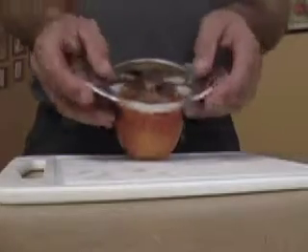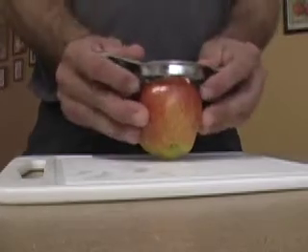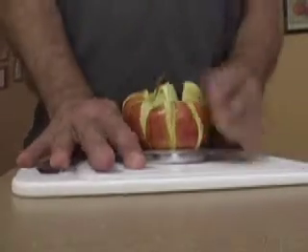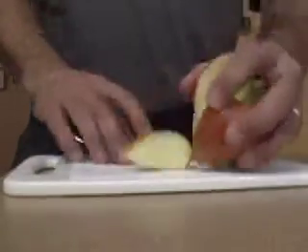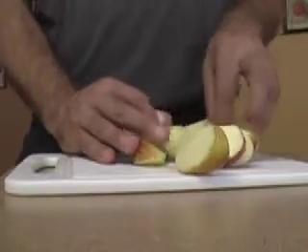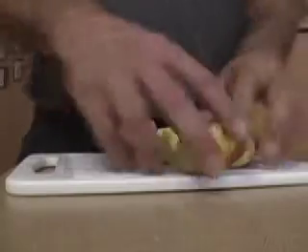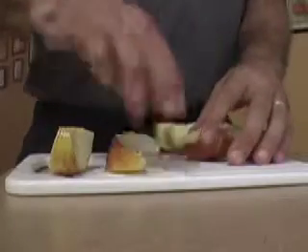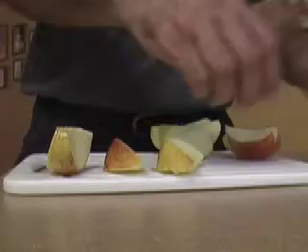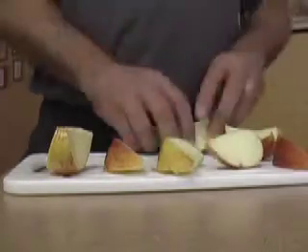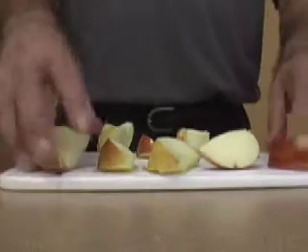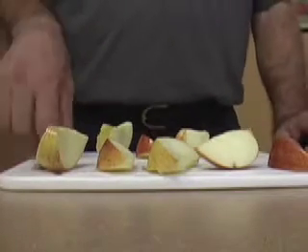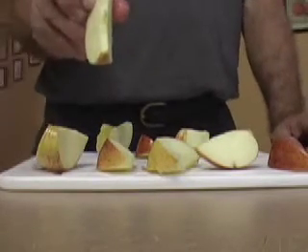So I put my fractionator and BAM! What I've just done is I've divided this apple into 10 equal parts. I'm going to get rid of the core. What we have is 1, 2, 3, 4, 5, 6, 7, 8, 9, 10 slices of an apple. That is 1/10 of an apple.